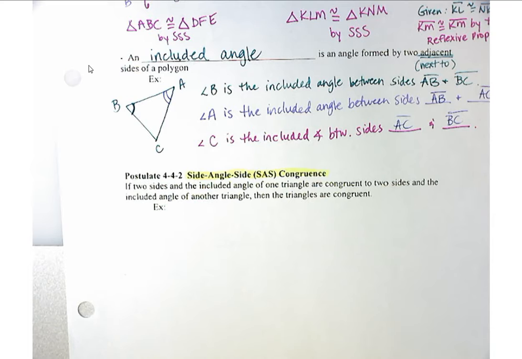Okay, so Alex, what is side angle side congruence? What has to happen? One triangle has two sides and the included angle congruent to those of another triangle. Okay, so you just tell me, what do you have to have? What has to be congruent to what? The included triangle is congruent to another triangle. So not the included triangle, but the included angle.